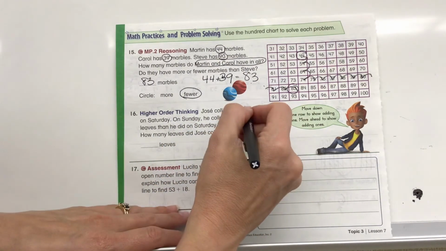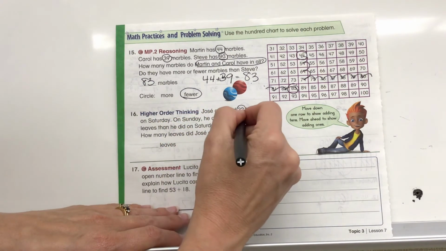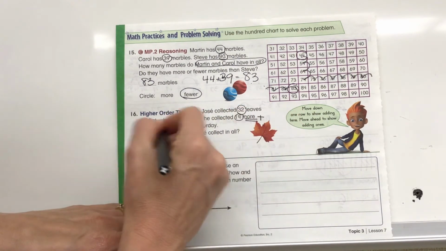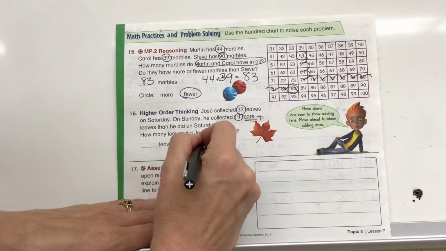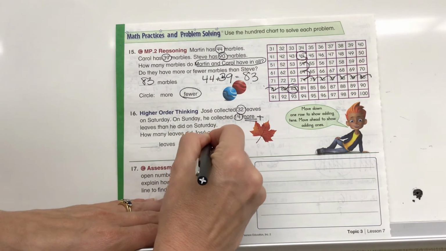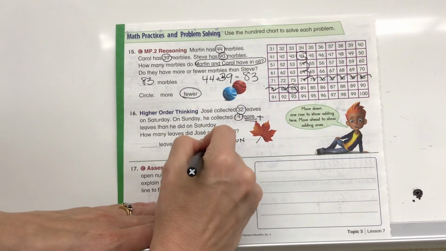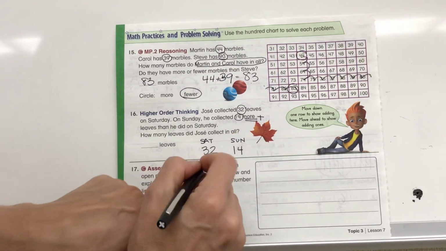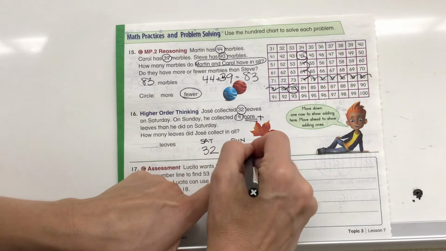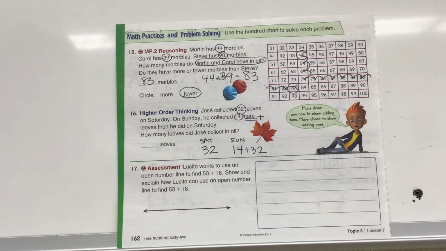Jose collected 32 leaves on Saturday. On Sunday, he collected 14 more leaves than he did on Saturday. Now, this is one of those tricky ones again. How many leaves did Jose collect in all? So I'm going to do Saturday and Sunday. On Saturday, he had 32 leaves. On Sunday, he collected 14 more than he did on Saturday. So 14 plus 32.